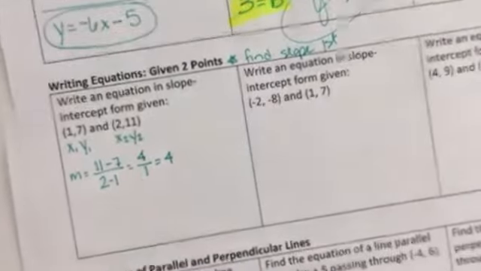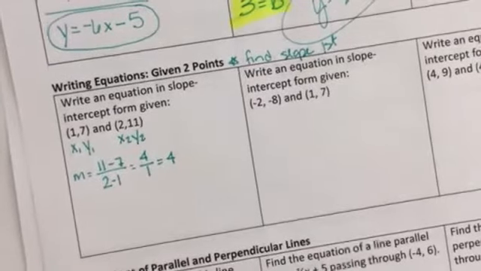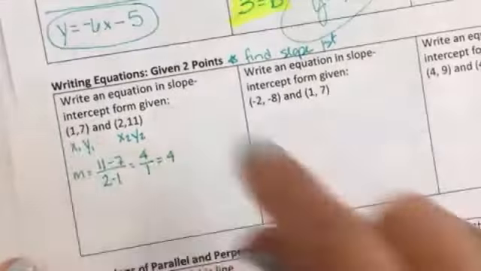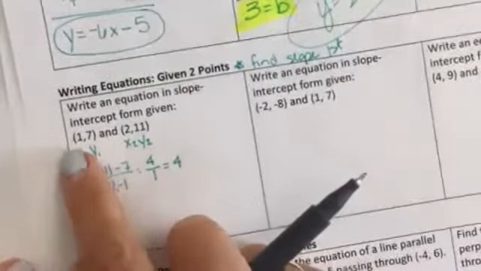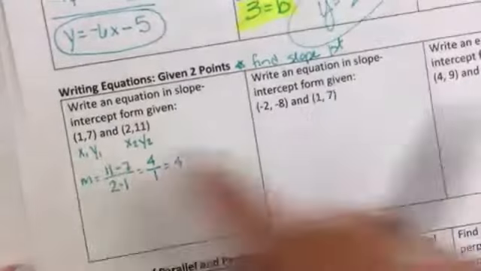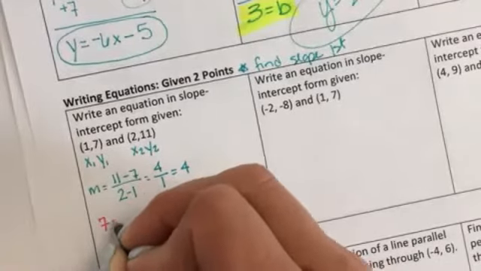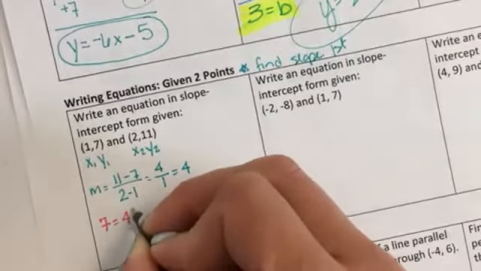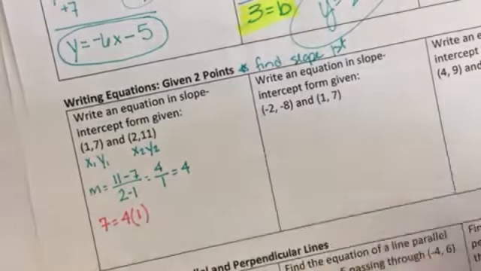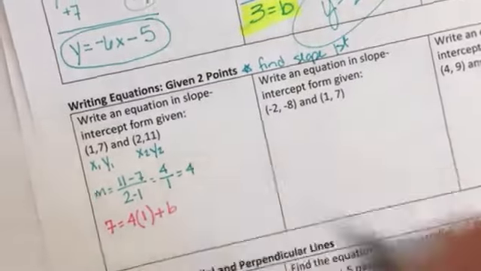Now like I said before, you can use either method, and guess what? You can use either point. I like to choose positive, smaller numbers if I can. Okay, so I'm going to use the 1 and the 7. The 7 is going to go in for y. The 4 goes in for your m. The 1 goes in for your x. And we do not know what b is.